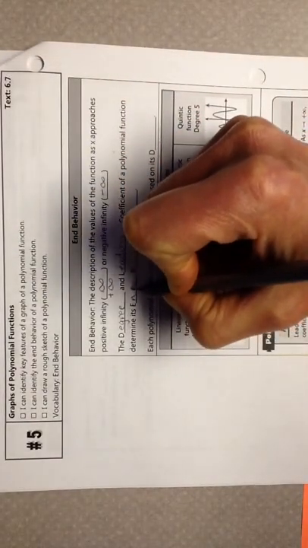Now the degree and the leading coefficient of a polynomial function determine its end behavior. Each polynomial graph has a distinctive shape based on its degree. We talked about this way back in Chapter 1. I had you memorize the degree, linear.